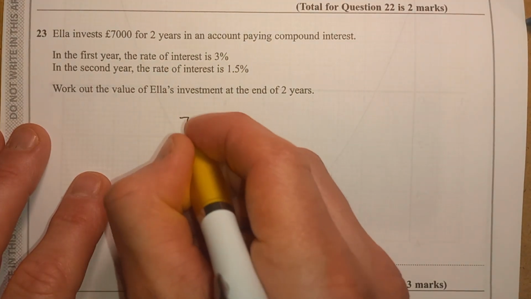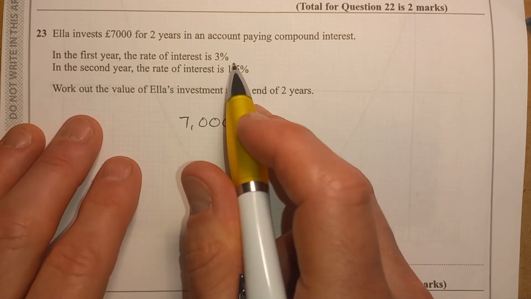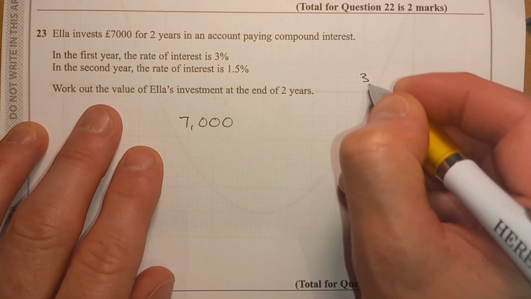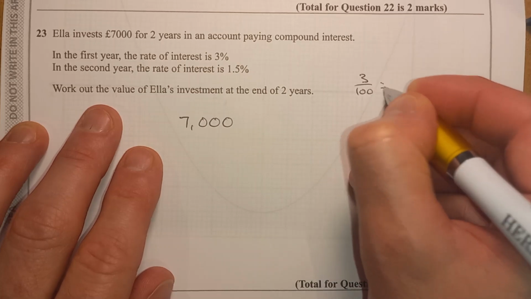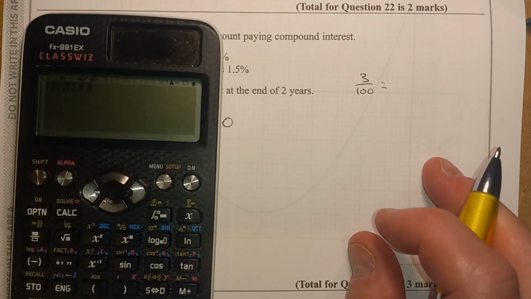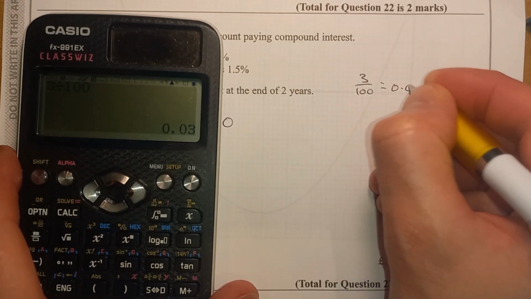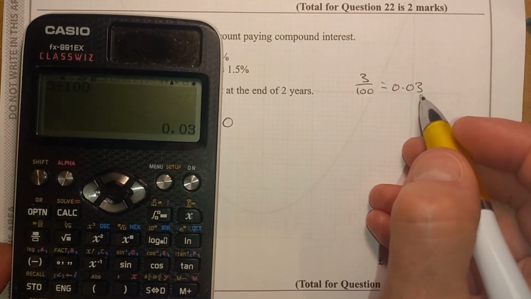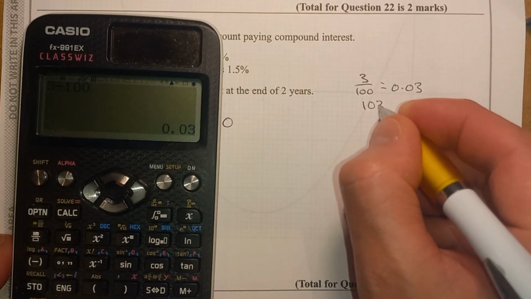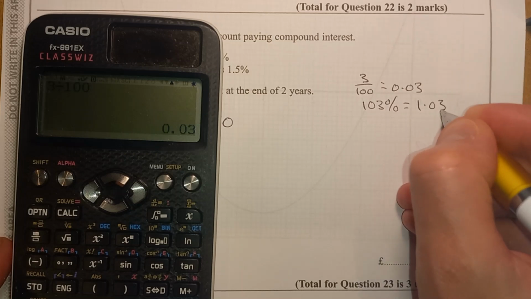Right, so we've got £7,000. Now for the first year, it's increasing by 3%. So 3%, 3 out of 100 as a decimal is 0.03. So it's going to increase by 3%, which means we want 103%, which is going to be 1.03.